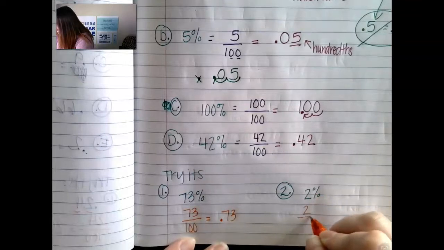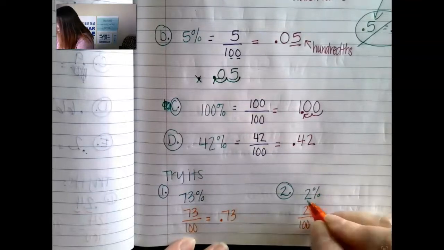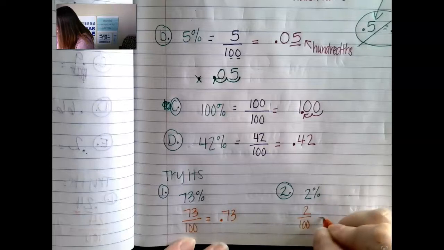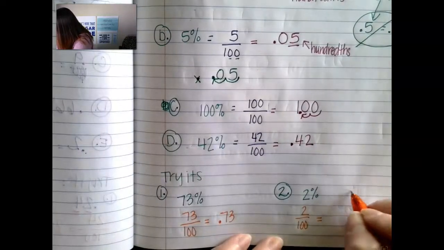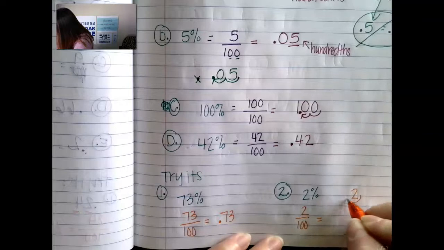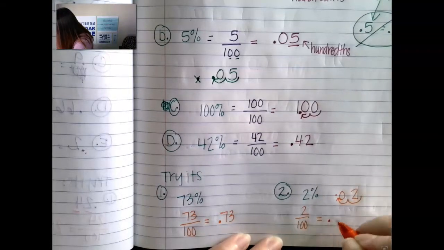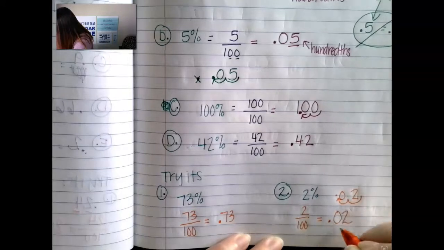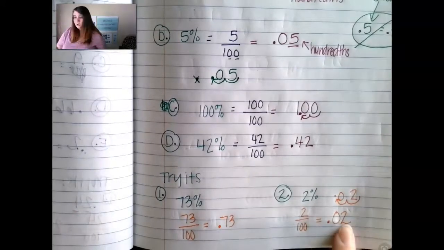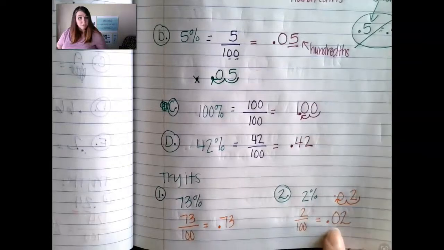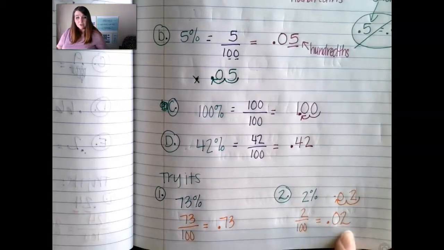I know that this is 2 hundredths, right? 2 over 100. So this one, there's only 1 spot, so I'm going to go 1, 2, move that decimal over. I have to put the 0 in. So 2 hundredths, not 2 tenths, 2 hundredths.